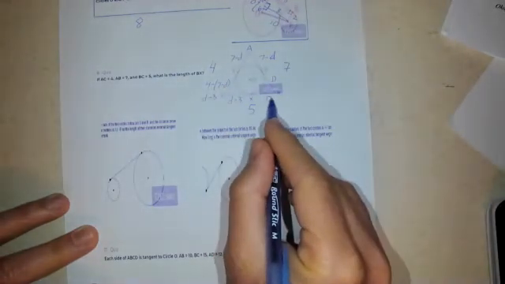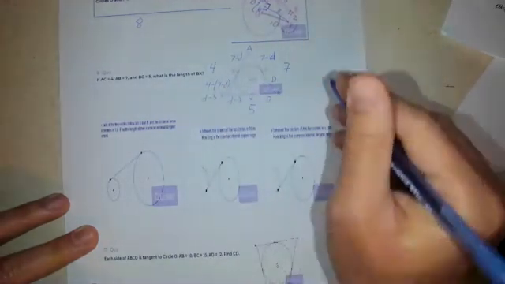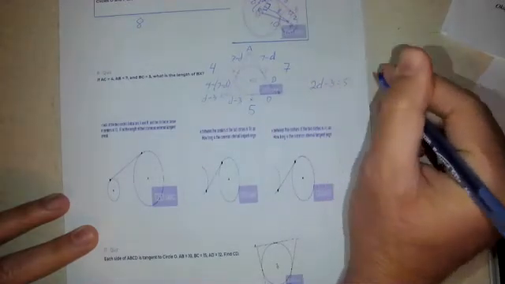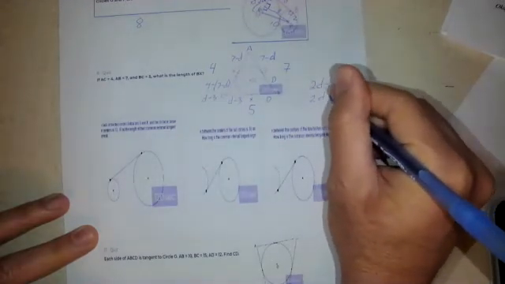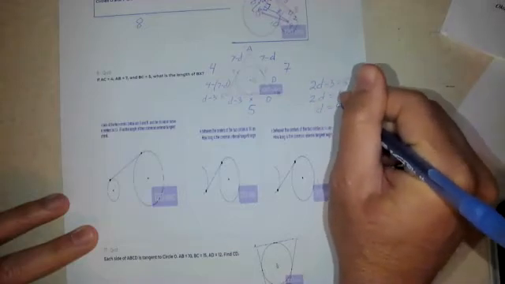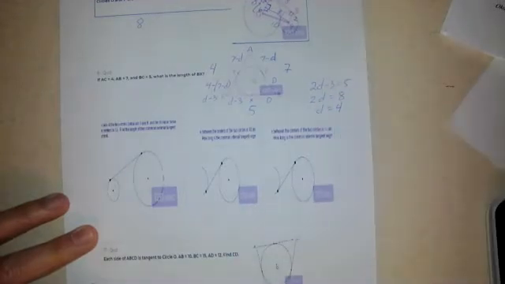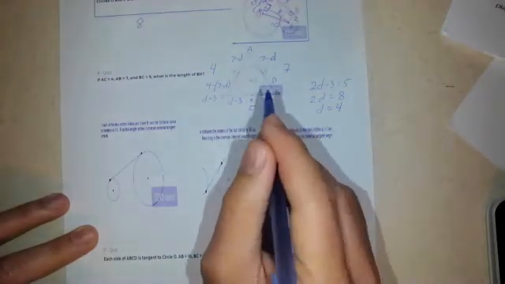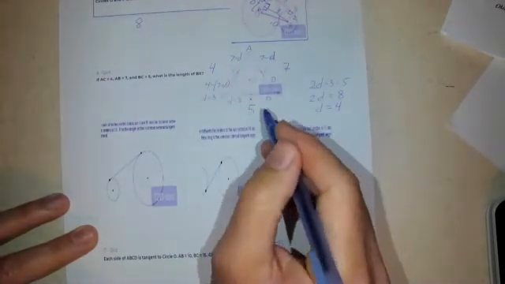Well, I've got a D and a minus 3 equals 5. I've got 2D minus 3 equals 5. I've got that 2D equals 8. And I've got that D equals 4. Okay. So I found this length to be 4. I can figure out the other lengths if I want.